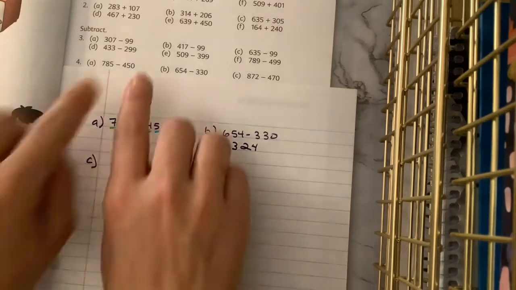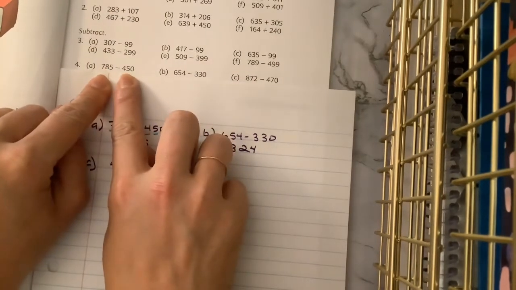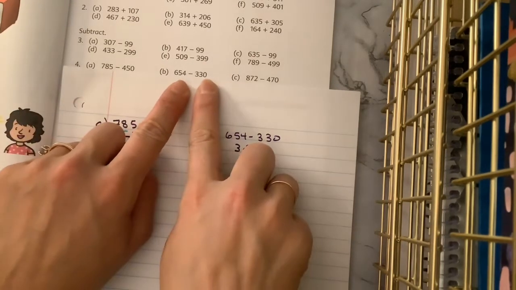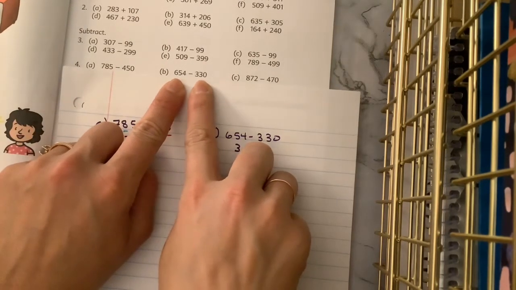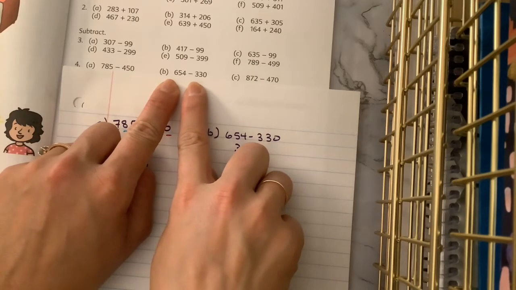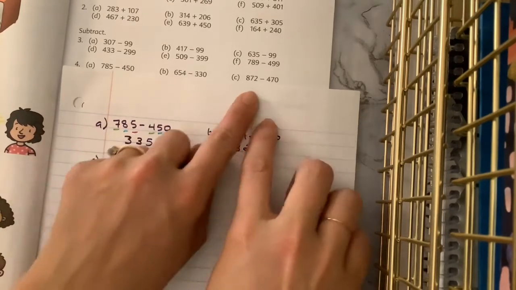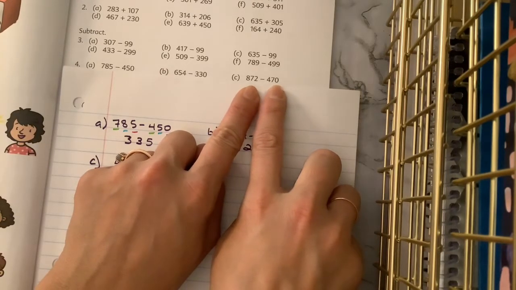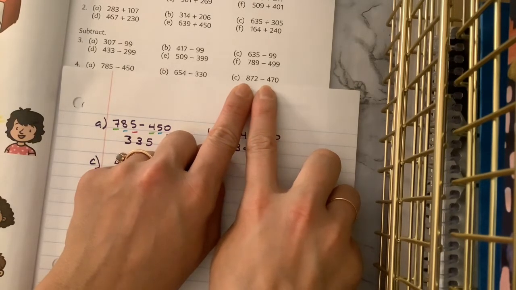But as we look, 5 is greater than 0, 8 is greater than 5, 7 is greater than 4, so we can do that subtraction mentally. 4 is greater than 0, 5 is greater than 3, 6 is greater than 3, so we can do that mentally. And this one's a little bit different because these two are equal, but it'll still work. 2 is greater than 0, 7 equals 7, and 8 is greater than 4.